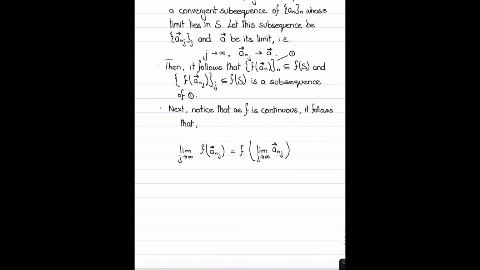This we know is just f of a, and of course this is an element of f of S. Why? Because a is an element of S.